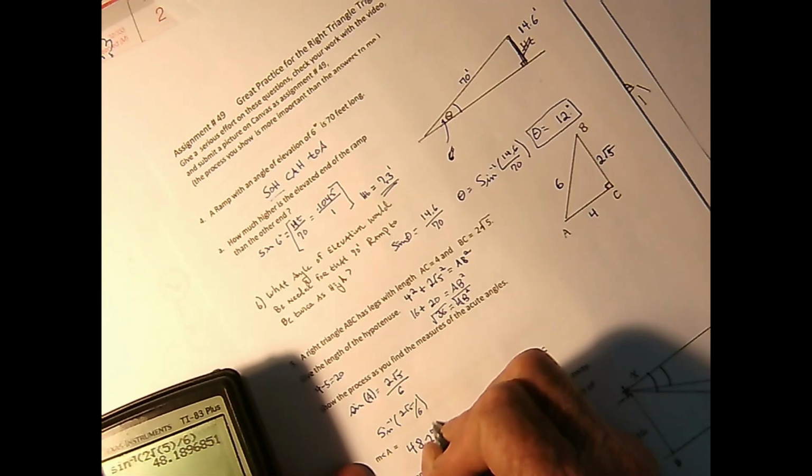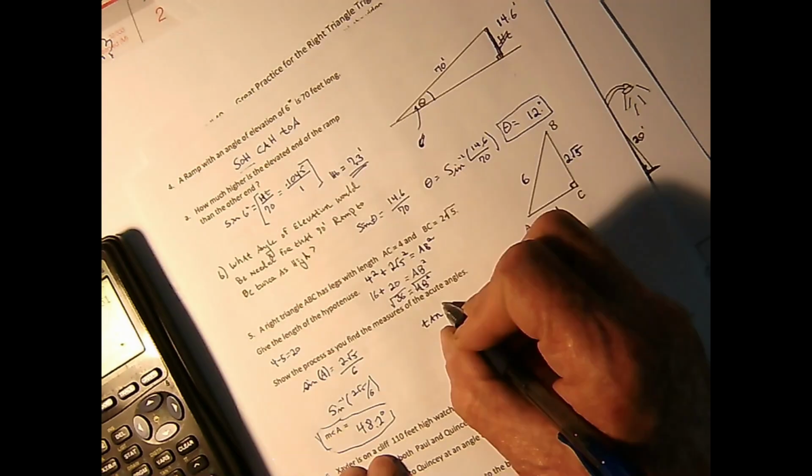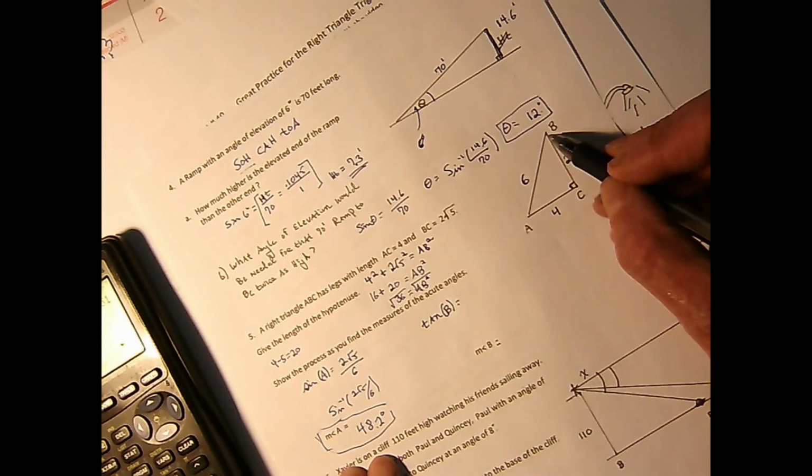Hold that thought. Let's go for angle B. We'll use trigonometry, then we'll make sure that they were adding up to 90 together. So let's use something besides sine. I like sine, but let's do something different. I'd say that what's the tangent of angle B? You could do sine, cosine, or tangent. I'm going to use tangent, and you can use whatever you like. Let's see if we can agree. What would be the tangent of angle B? Well, since tangent's opposite over adjacent, tangent of angle B would be 4 over 2 root 5.